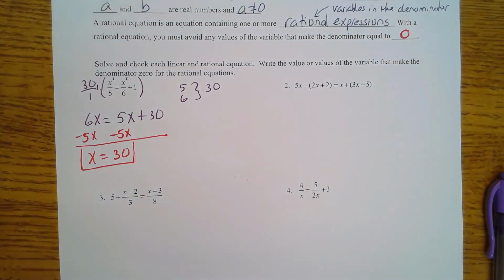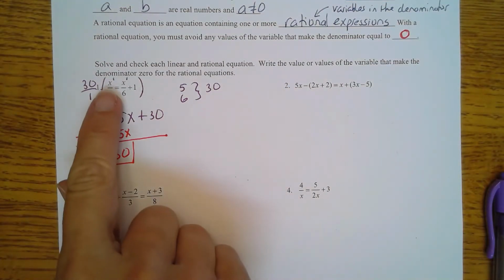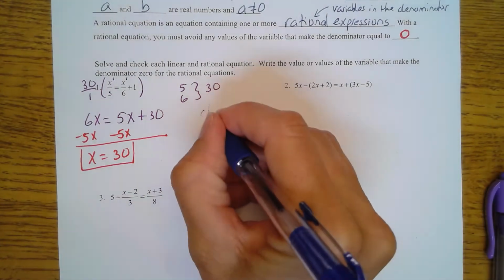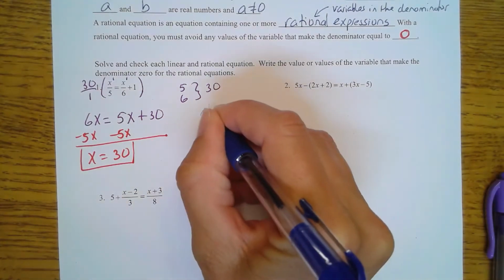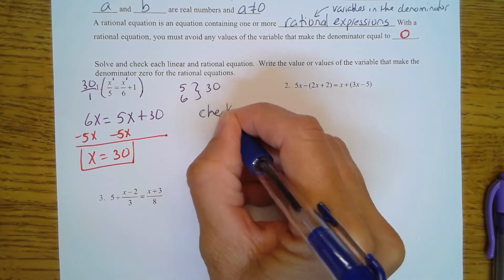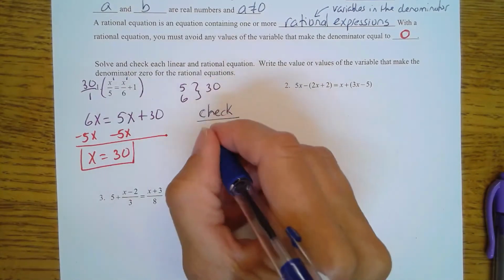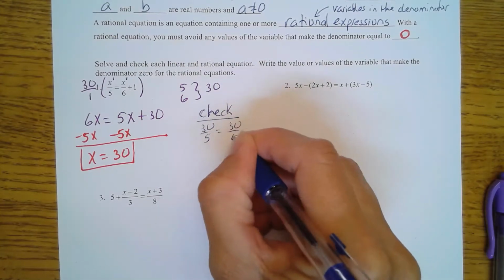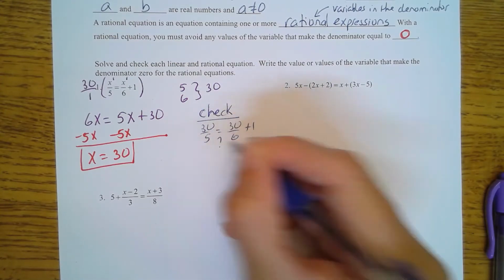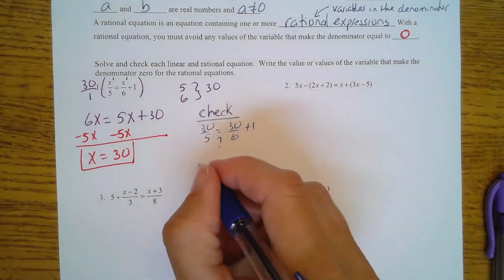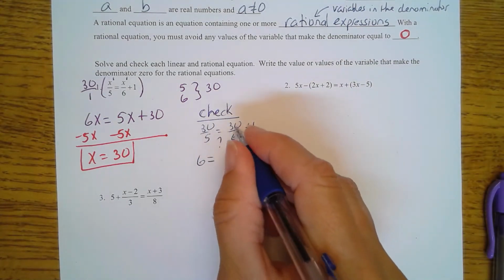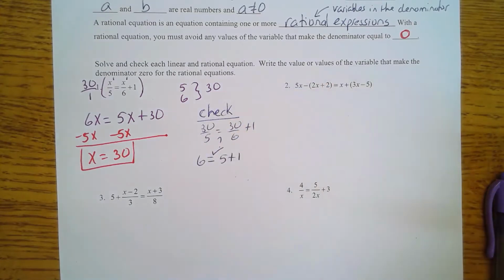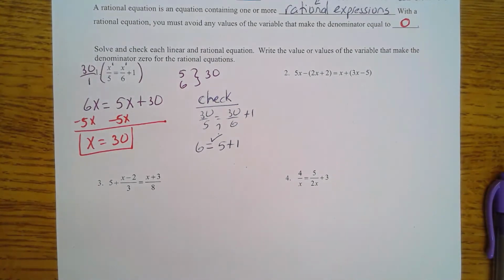We can certainly take time to check our answers. If we put a 30 over here, 30 divided by 5 is 6. So you might want to do a check stage. Check stages are really good on the test. If you have time, check your answers. So I have 30 over 5 is supposed to equal 30 over 6 plus 1. And I want to know, is that true? Well, 30 divided by 5 is 6. Is that going to equal? Well, 30 divided by 6 is 5, and 5 plus 1 is 6. So you can certainly check your answers.